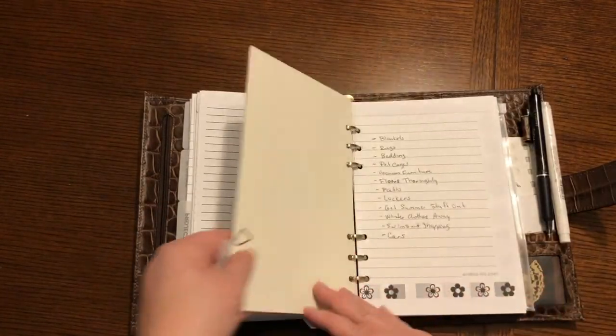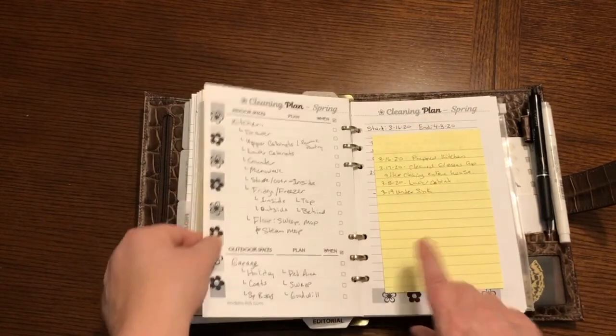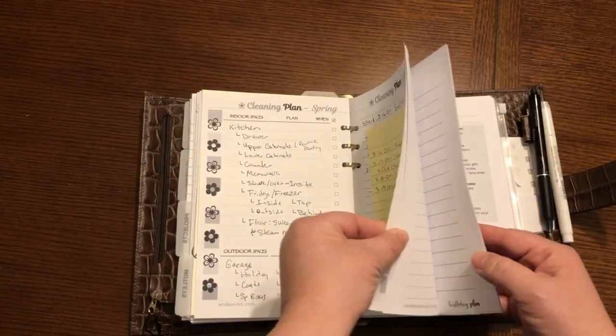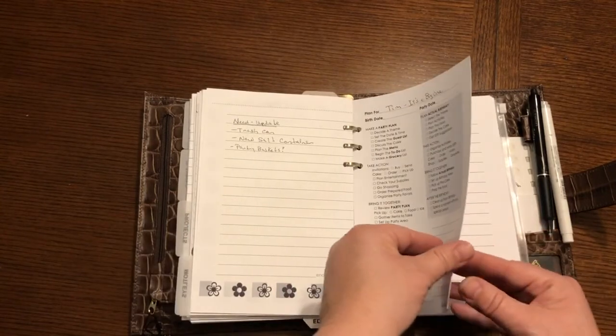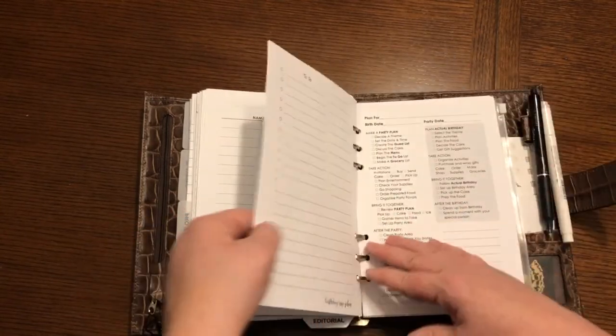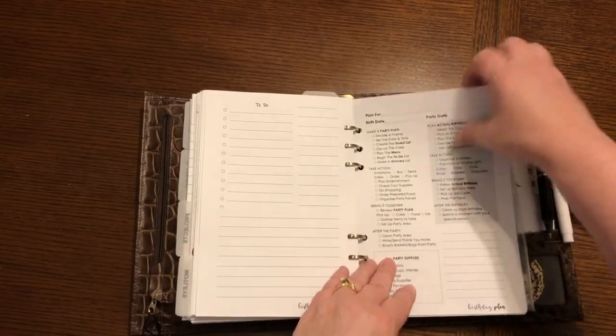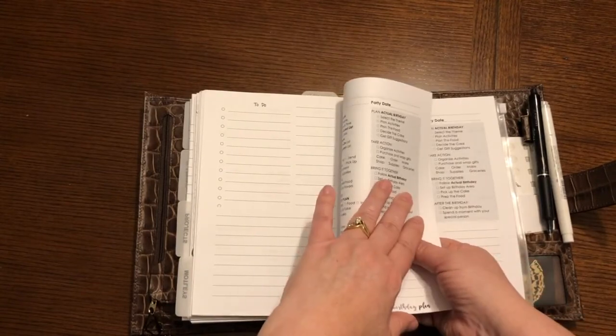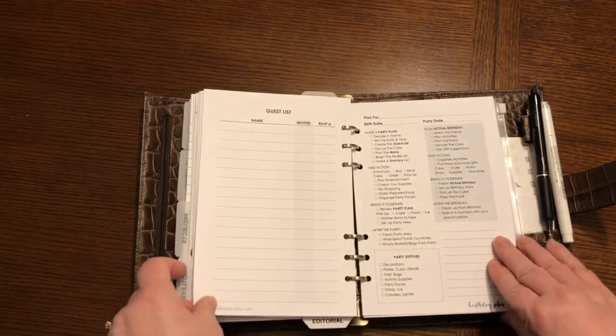In the MOTLEY'S section, I have gone over this spring cleaning plan, and I'm going to try and get some of those things tackled. And then I have Tim's birthday planner in here. I'm kind of working on the birthday planner to try and get it updated in my shop. When this video was taken, I was updating the birthday planner, but now it is in my shop.